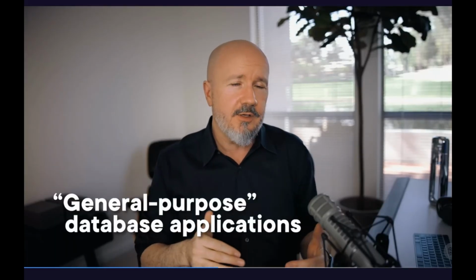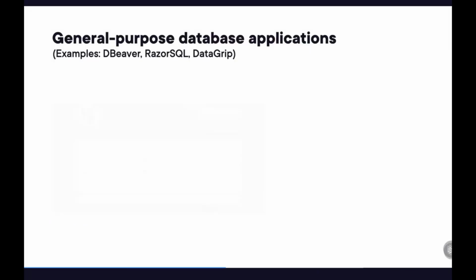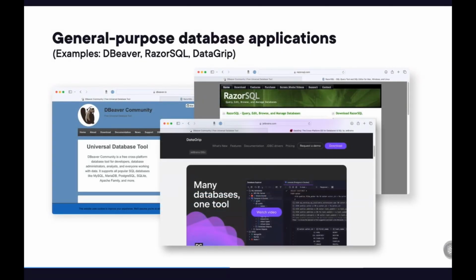But I do want to be clear about something. Even if you're using a particular database management system from one particular vendor, that does not mean you have to install software from that vendor just to write SQL to talk to that database. You don't. Now, in addition to these vendor-specific tools, there are also general-purpose database applications you can install on your own machine, like DBeaver and RazorSQL. Now, these applications are vendor agnostic. They're designed so you can connect to multiple kinds of database management systems.